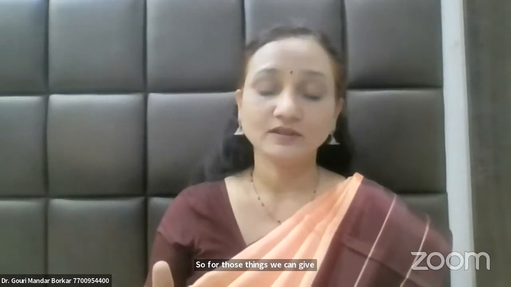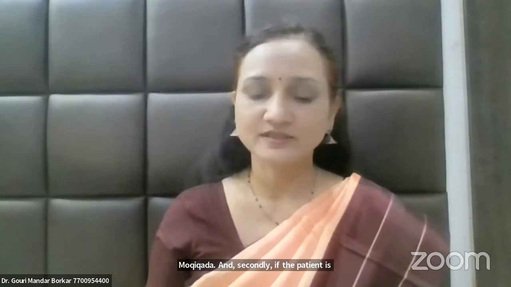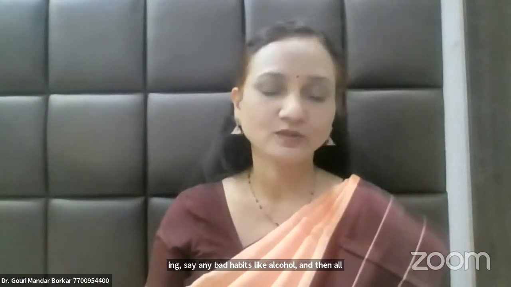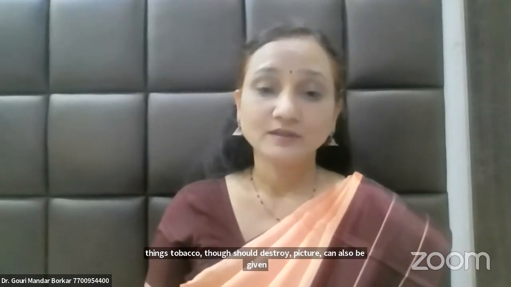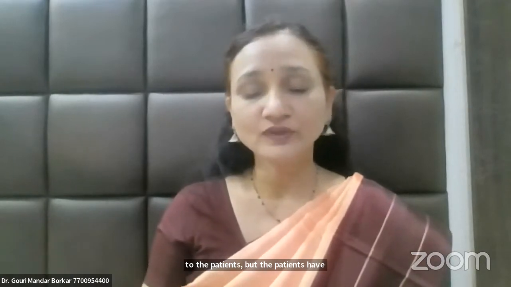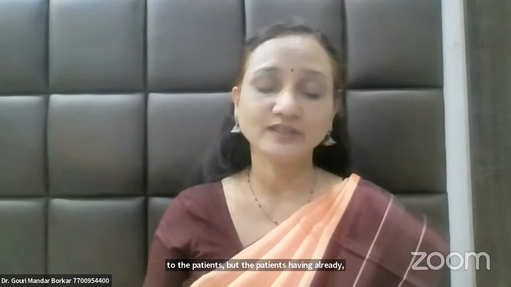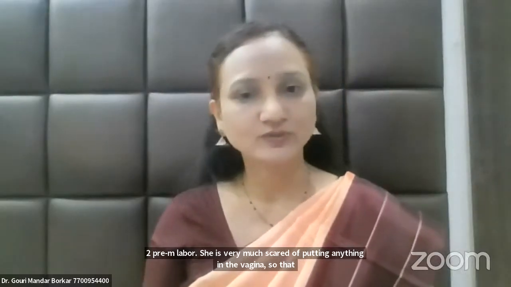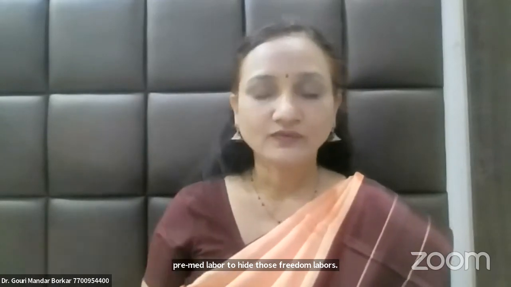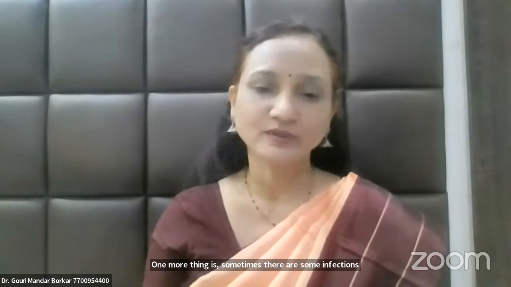Secondly, if the patient has any bad habits like alcohol or tobacco, those should be stopped. Pichu can also be given, but a patient who already had one or two preterm labors is very scared of putting anything in the vagina, so she should be admitted and pichu inserted, or otherwise guda pichu can be given to avoid preterm labors.